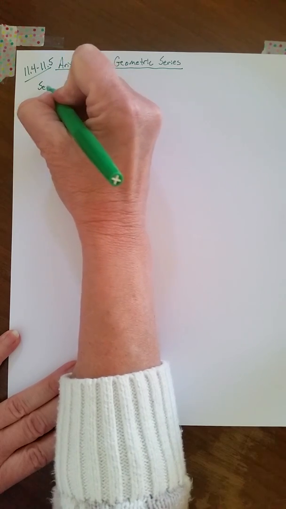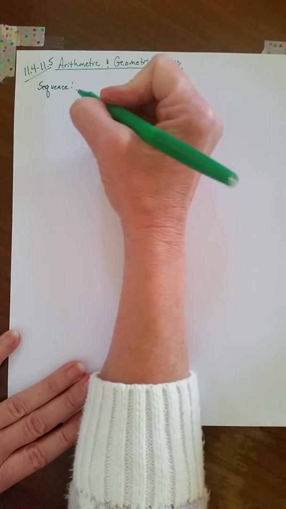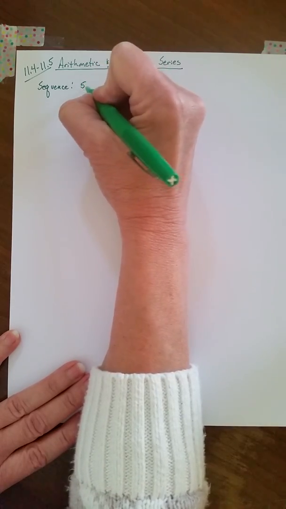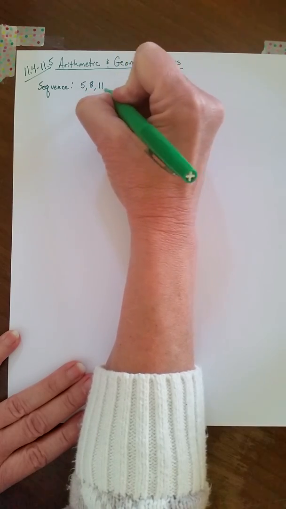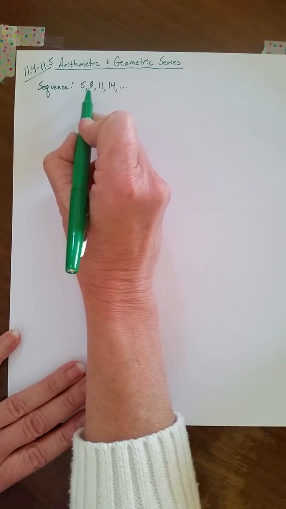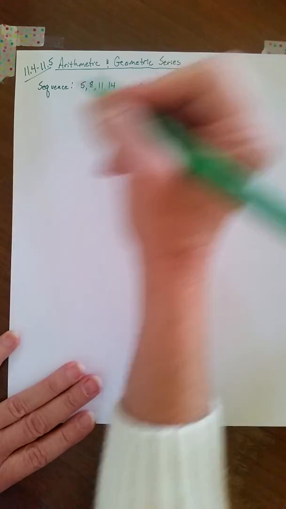A sequence looks like this. Well, let's see. Today is the 5th, so I'm going to go 5, 8, 11, 14, ... Notice that's an arithmetic sequence with a common difference of 3. Okay?